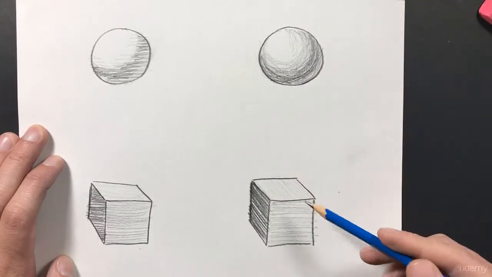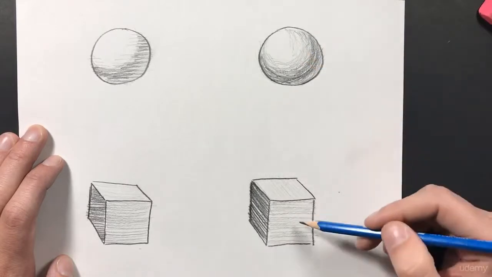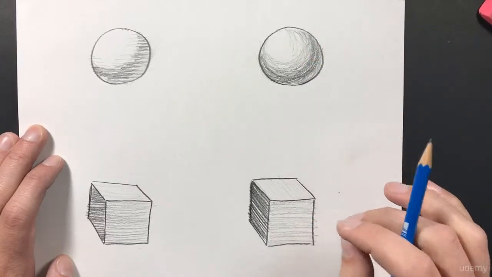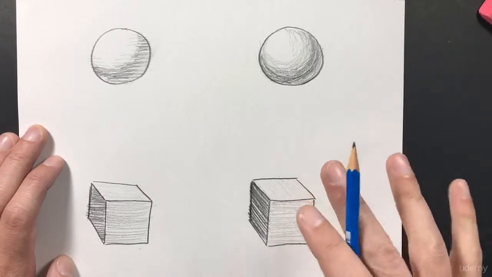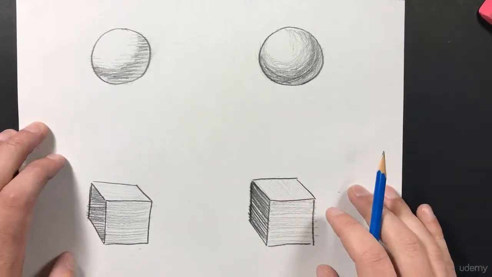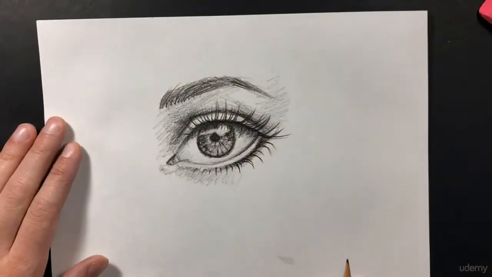Perfect. So these are examples of cross-contouring lines. They make your artwork look a lot better. Now let's go ahead and look at some real examples of where we've used cross-contouring lines in our eye drawing. So I'm going to put this aside, and then I'm just going to grab our previous eye drawing that we did. And let's have a look at what we've done here.